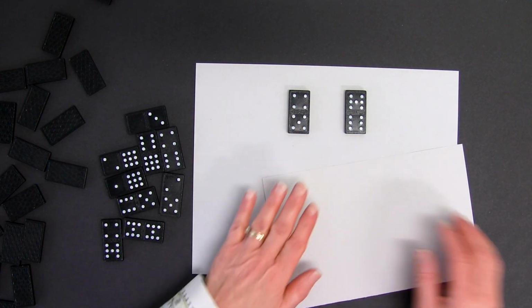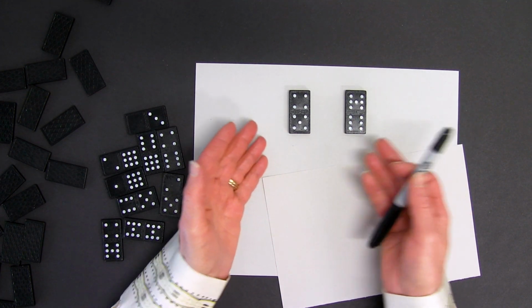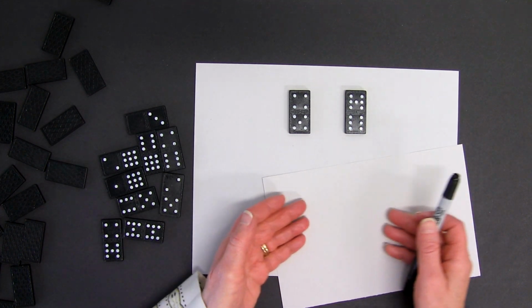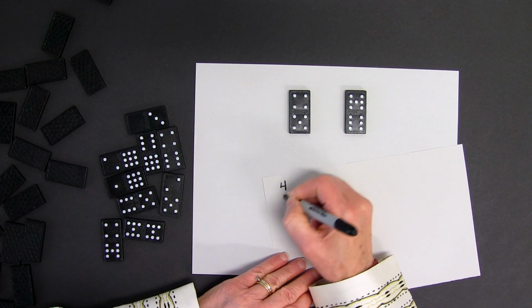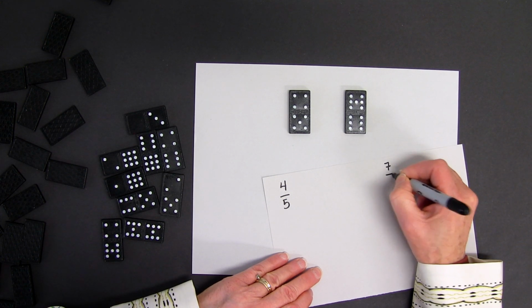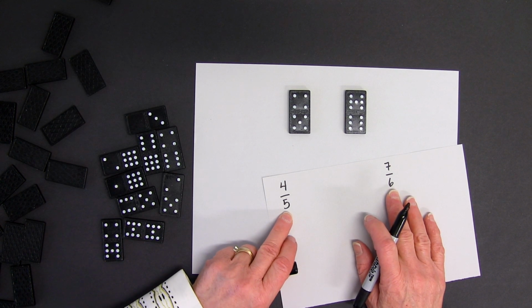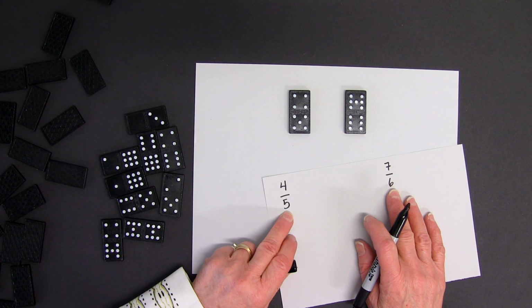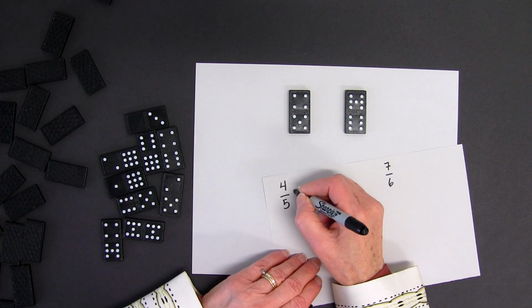Now before we can add or subtract them, we need to convert these to equivalent fractions that have the same denominator. So first I'm going to write down 4/5 and I'm going to write down 7/6. Now I'm going to think about what is a multiple of these two numbers that I can use as a common denominator. Well, I know that 5 times 6 is 30. So I'm going to use 30 as my common denominator.